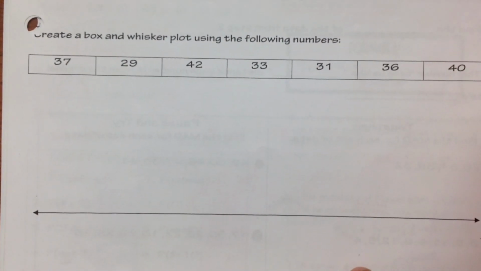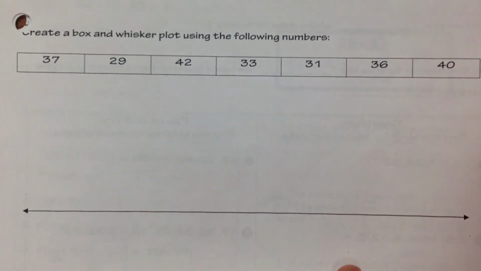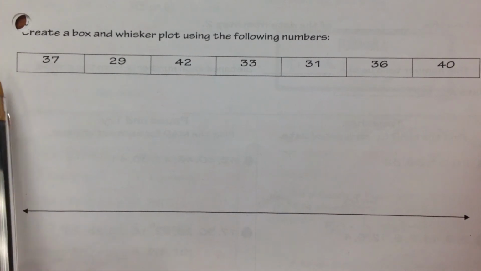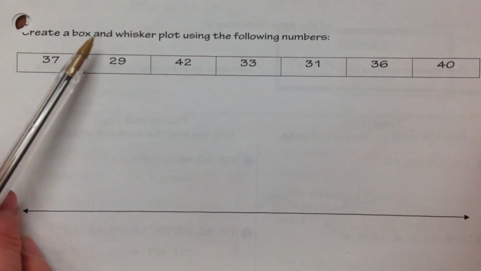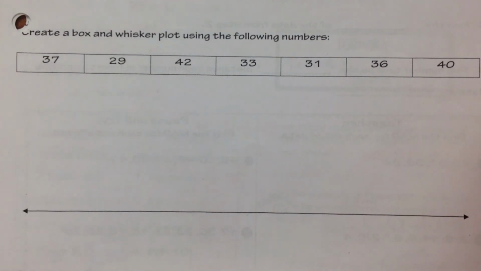So now I'm going to leave you to do this one on your own, creating this box and whisker plot. Use your information from the previous page if you cannot remember what it is you're looking for or trying to do. Follow those steps, but I want you to create a box and whisker plot for these numbers right here. And don't forget, you have to find some important things first. You need to find the median, the upper and lower extremes, and the upper and lower quartiles. And come back to find your answers.